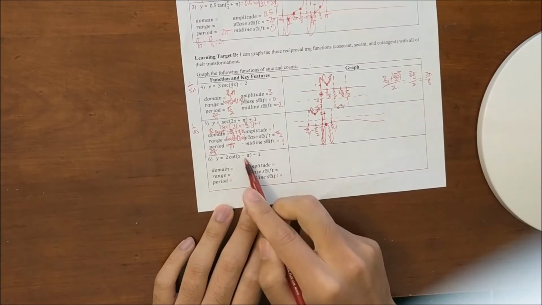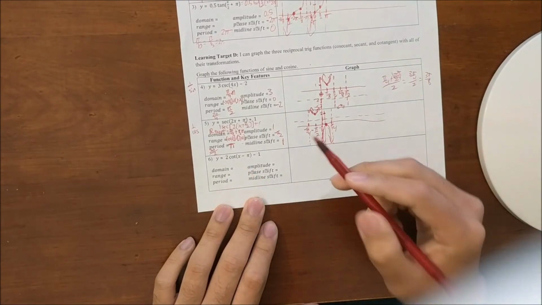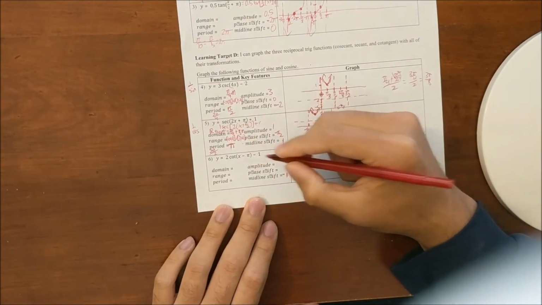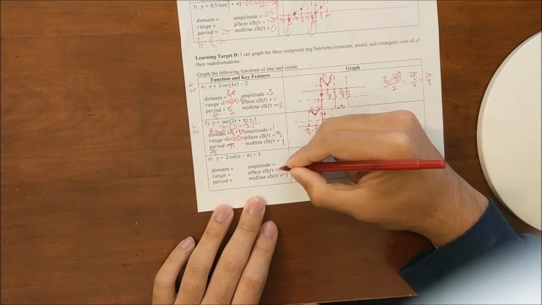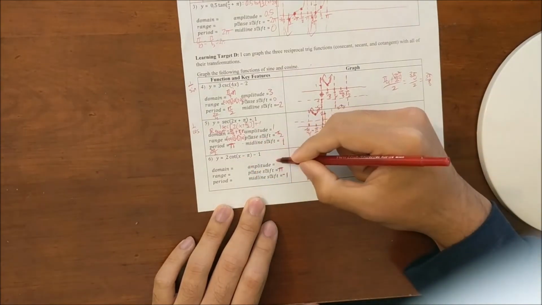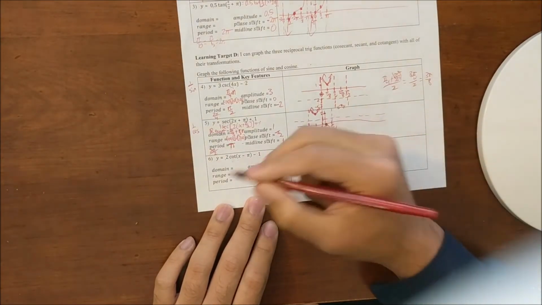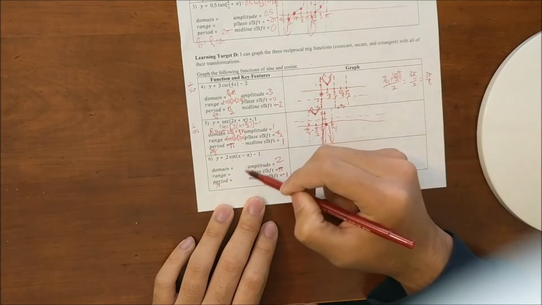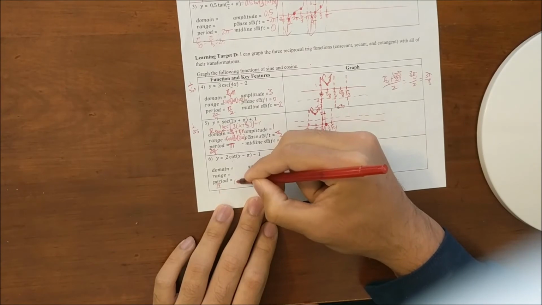Okay, so now cotangent. So we've got a midline shift of -1, phase shift, so x minus h, this time the phase shift is positive, amplitude of 2, period. So I know cotangent's basic period is pi, just like tangent. So in this case, pi over 1 is still pi.